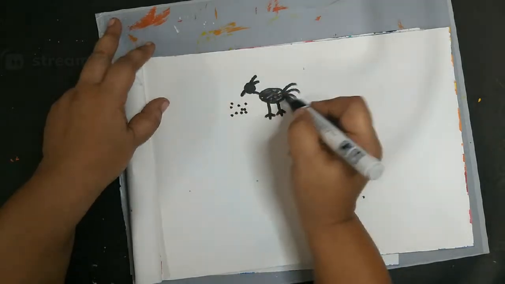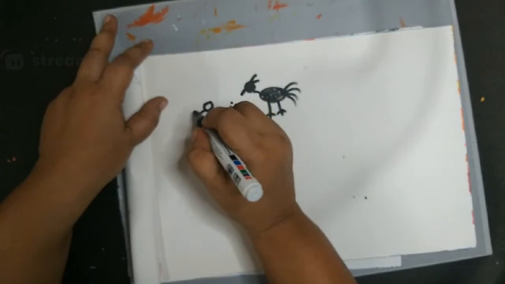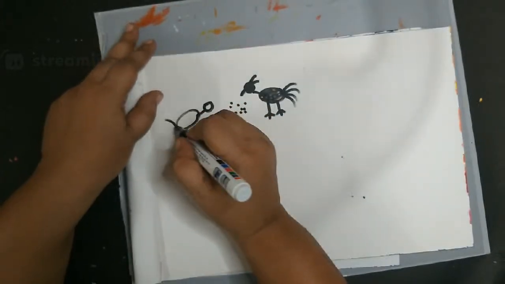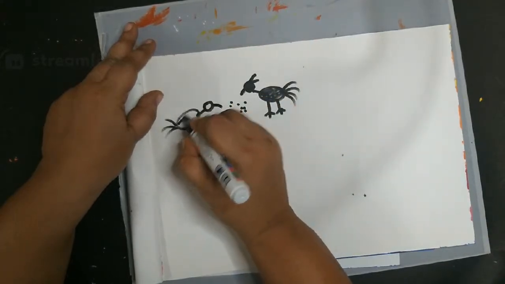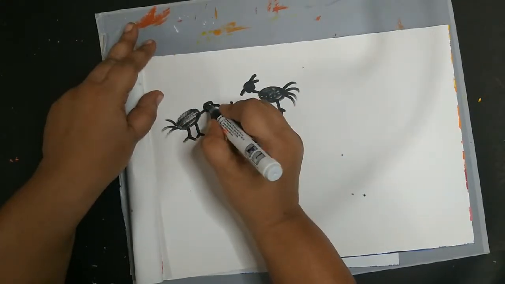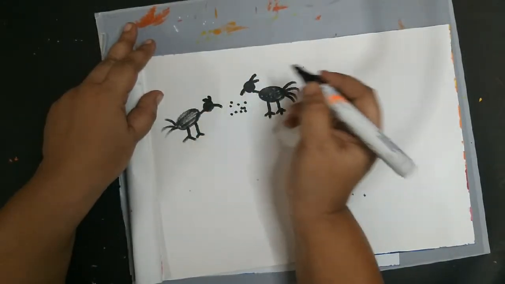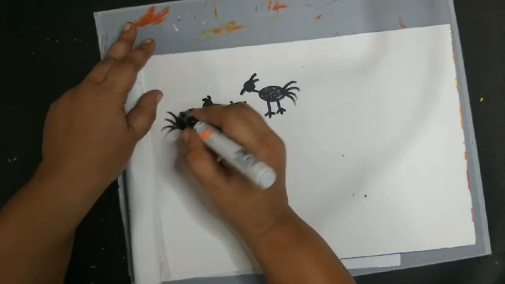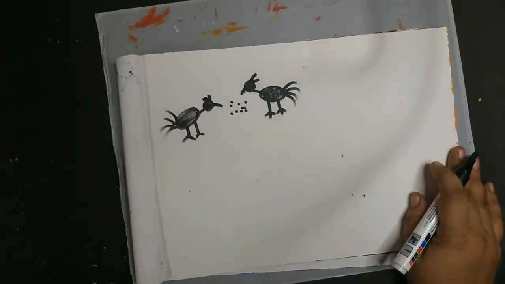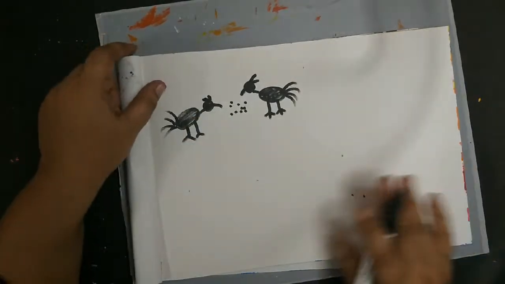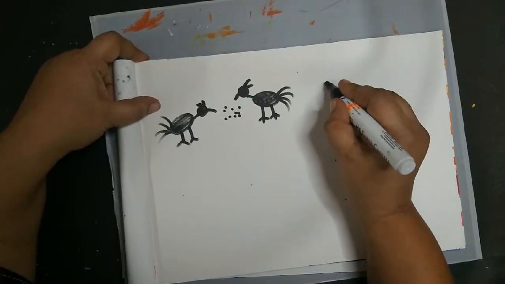Then there would be a hen also, isn't it? So what about that? Let us draw one hen on the other side. We will color this off. If you want to, you may put it off like this. So we finish off with this. And last, let us do one elephant.